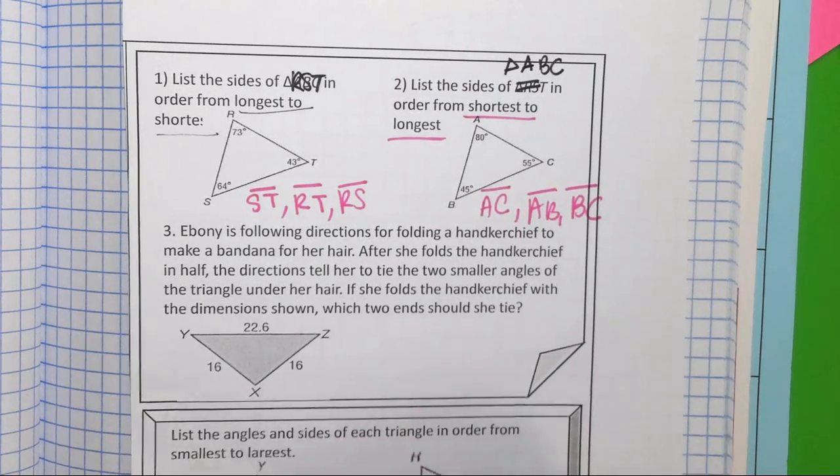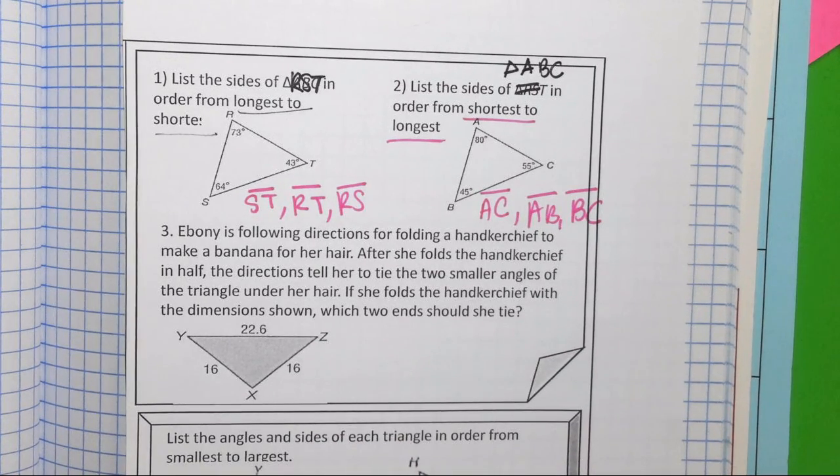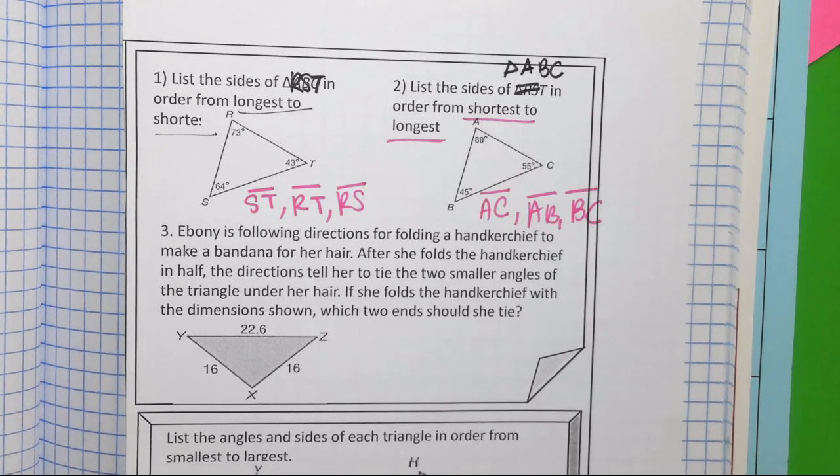Alright, number 3. It says Ebony is following directions for folding a handkerchief to make a bandana for her hair. After she folds the handkerchief in half, the directions tell her to tie the 2 smaller angles of the triangle under her hair. If she folds the handkerchief with the dimensions shown, which 2 ends should she tie?